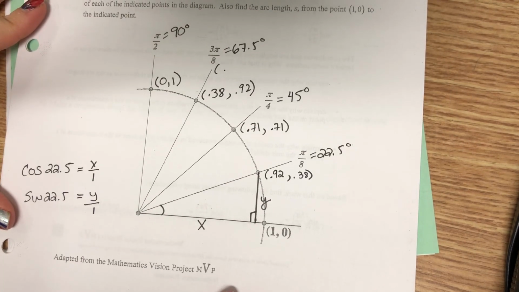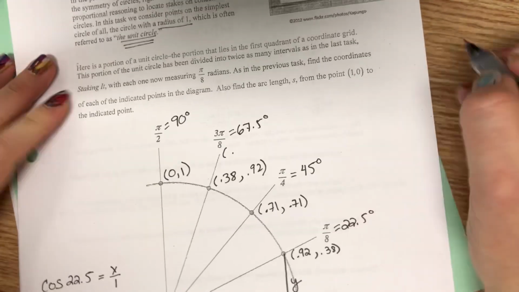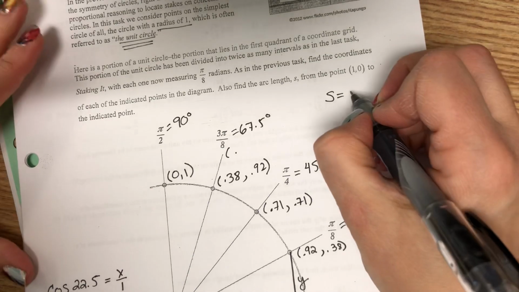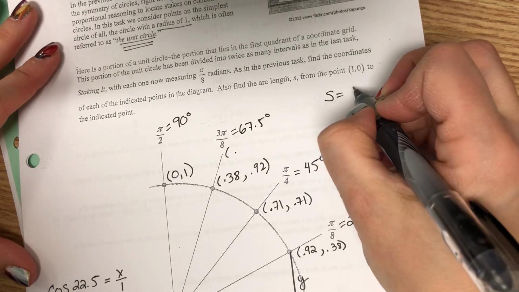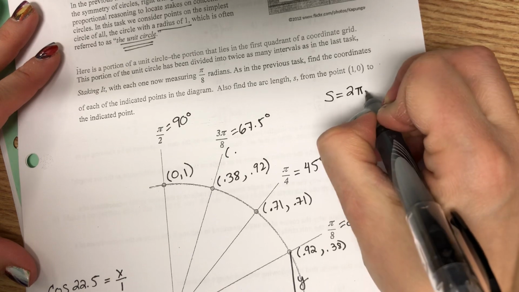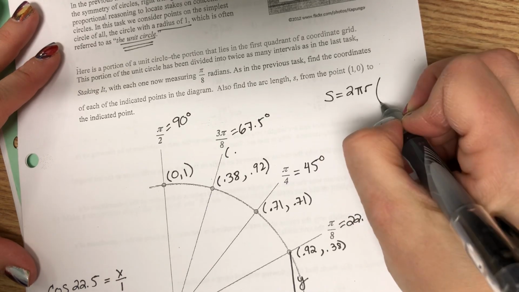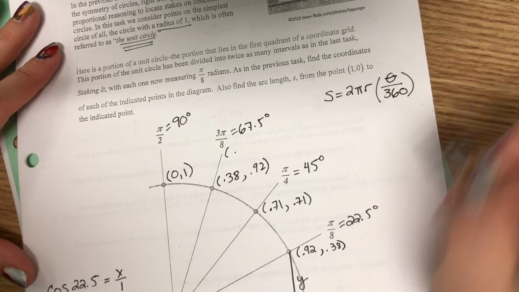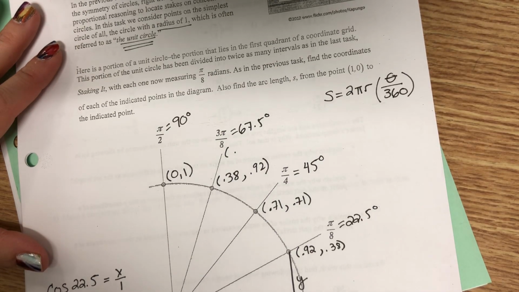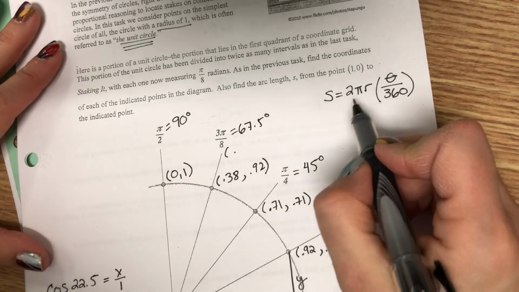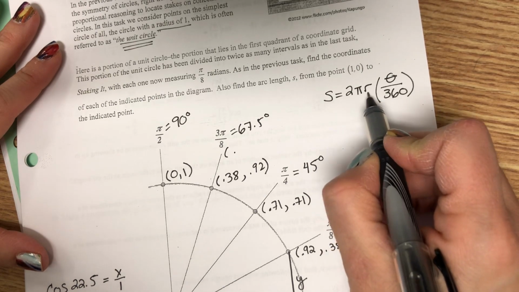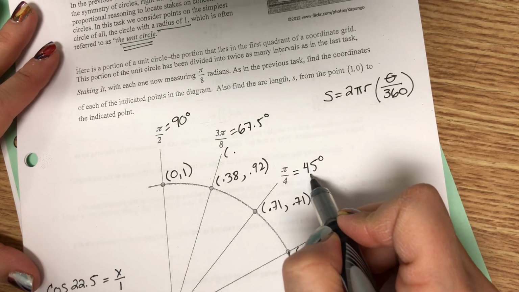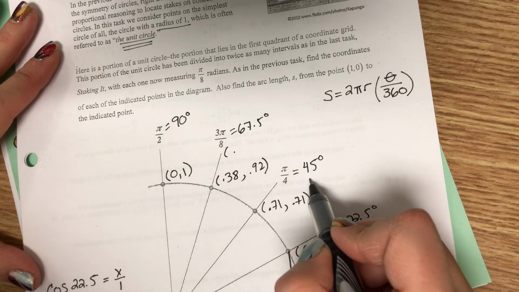Now we need the arc length. Arc length is a portion of your circumference, and it's your angle out of 360. So circumference is 2 pi r, 2 pi times the radius. We'll do 45.